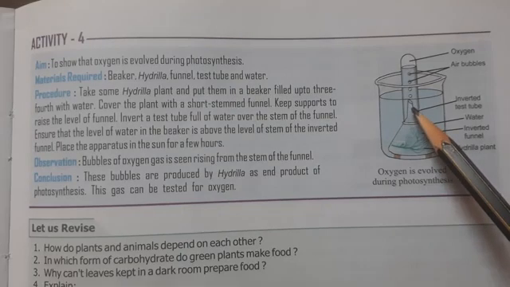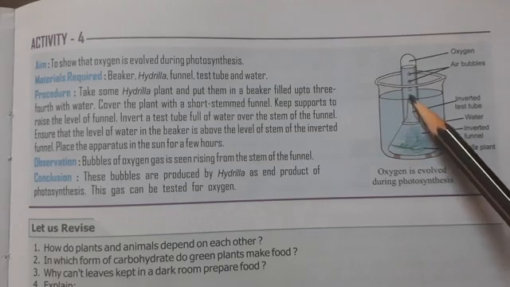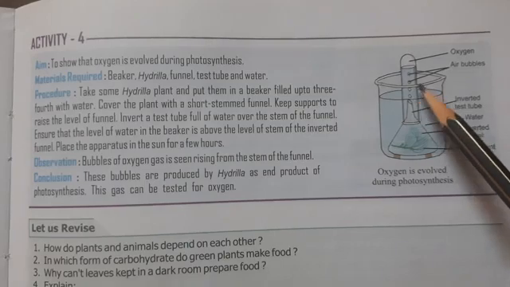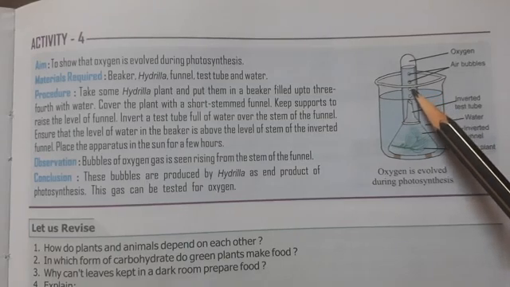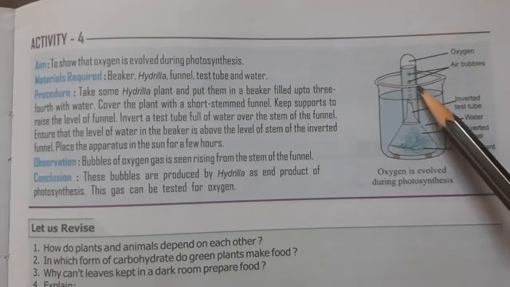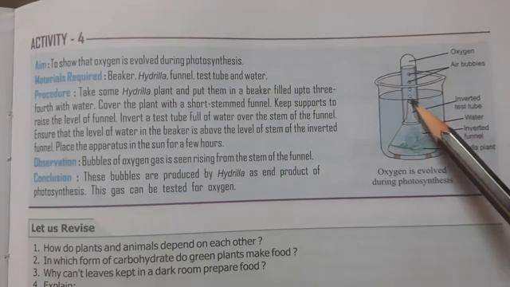After a few hours, you will see that bubbles of oxygen gas are rising from the stem of the funnel. That means you will be able to see bubbles. And what are these bubbles? These bubbles are oxygen gas. That means the hydrilla is producing oxygen as an end product of photosynthesis. So this is how to test the presence of oxygen during photosynthesis.